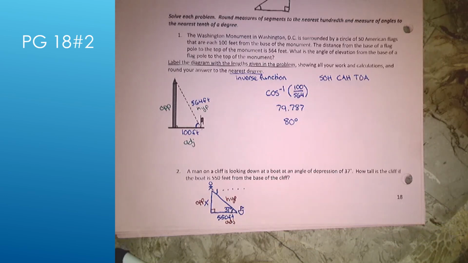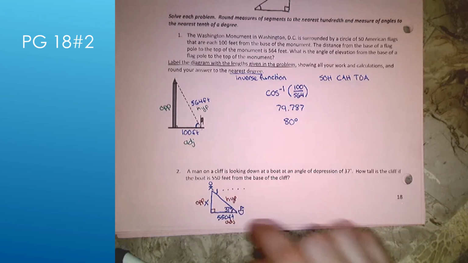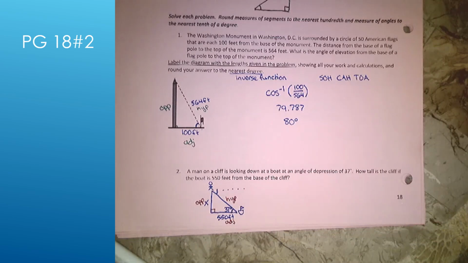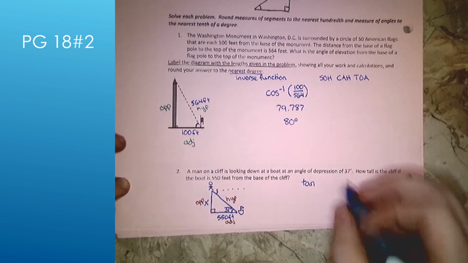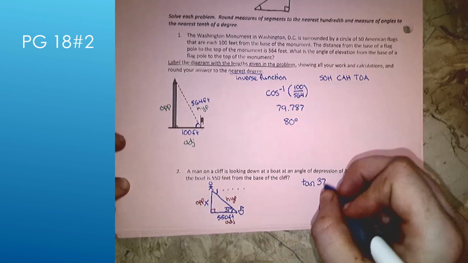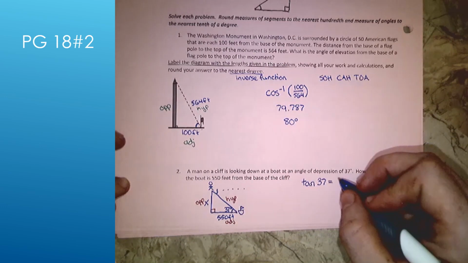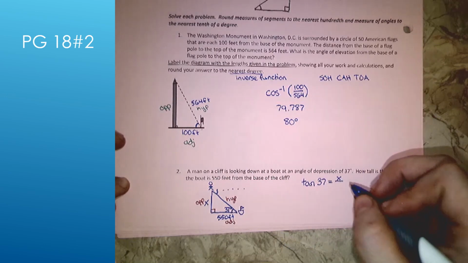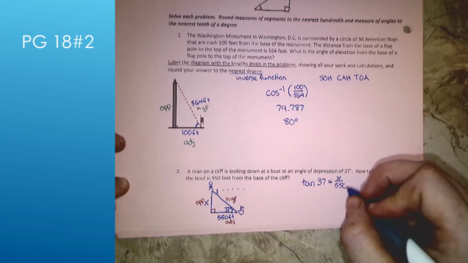So now we want to look at what we have. We have the adjacent. We have the angle, so we're not going to use an inverse function. We're going to use one of the regular ones. And the only one that uses adjacent and the opposite is tangent. So what we're going to have is tangent of 37, that came from our angle, equals opposite, which we don't know yet, so I'm going to keep it as x, over adjacent, which is 550.